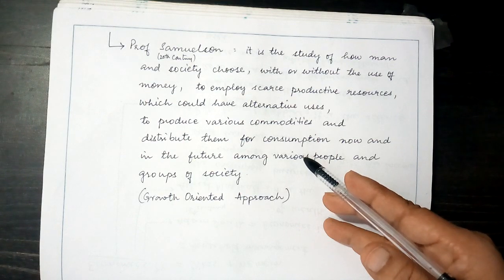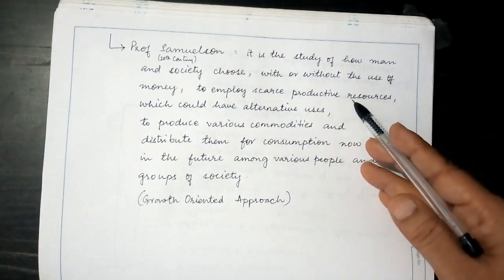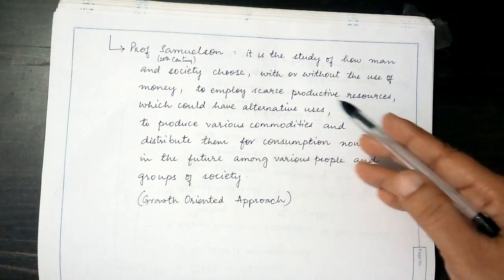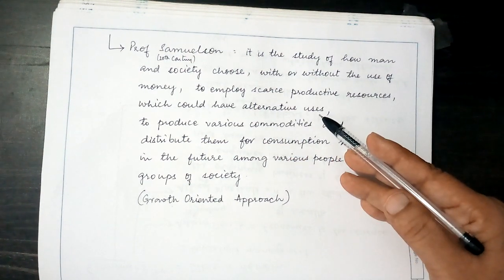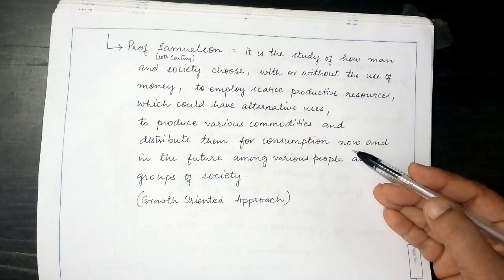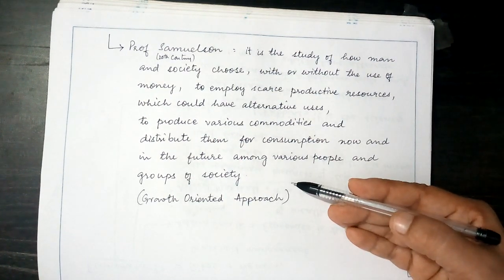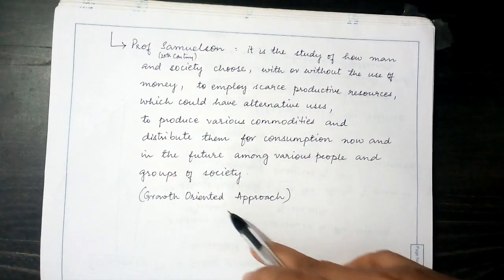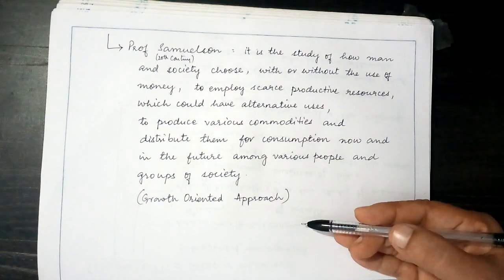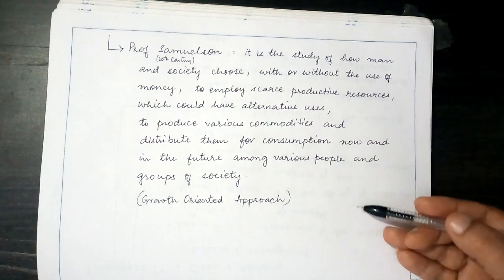So what did he mean to say? He meant to say that how man would behave and would choose his resources that are productive and are scarce, that is limited, and those resources which can be put to alternative uses, to produce various commodities for consumption, not only in the present times, but also for the future. So his approach towards economics was considered to be the growth-oriented approach. Since it not only includes all the issues which were highlighted in the earlier definitions, but also takes up the issue of economic growth as well as social welfare.